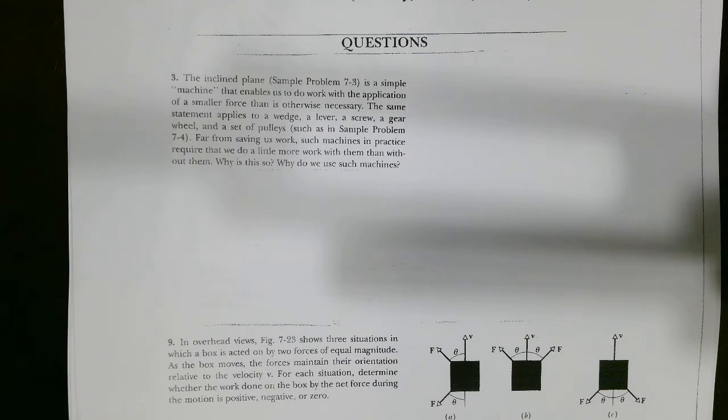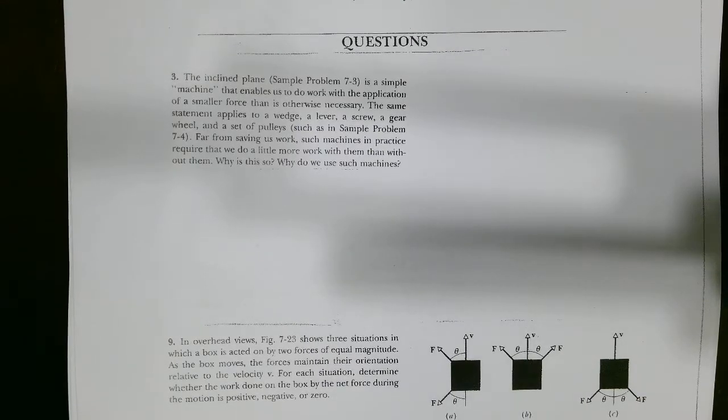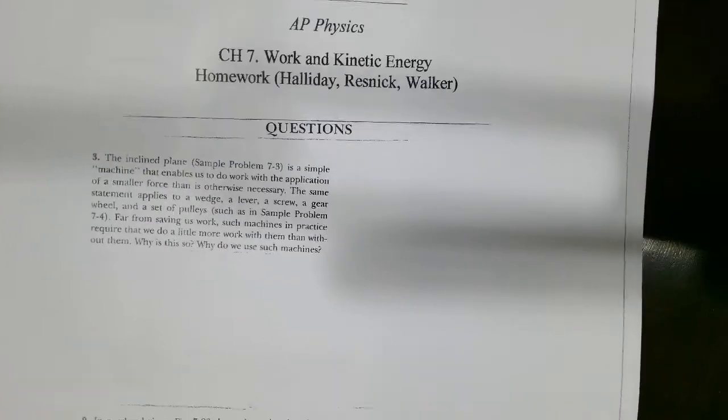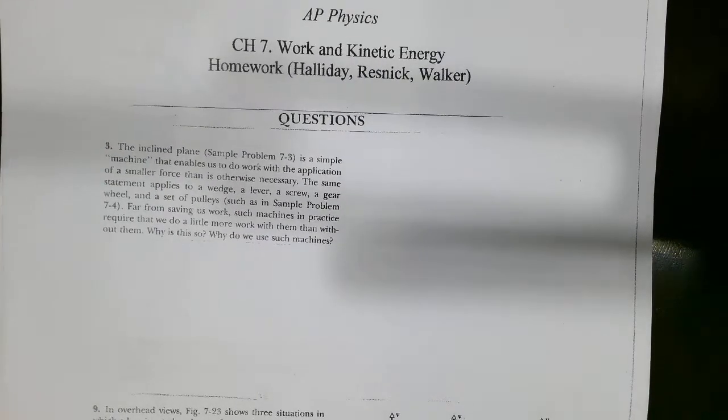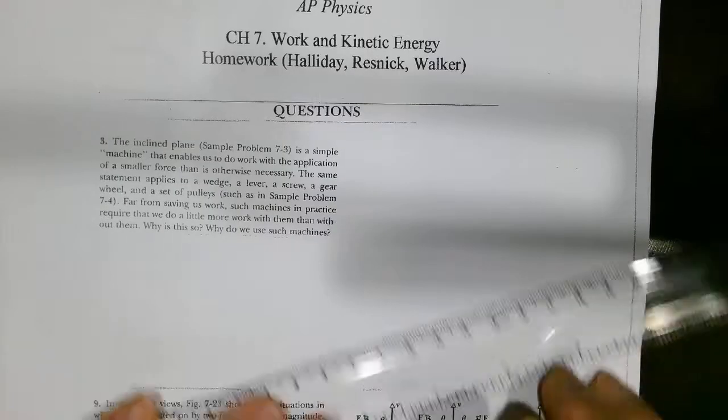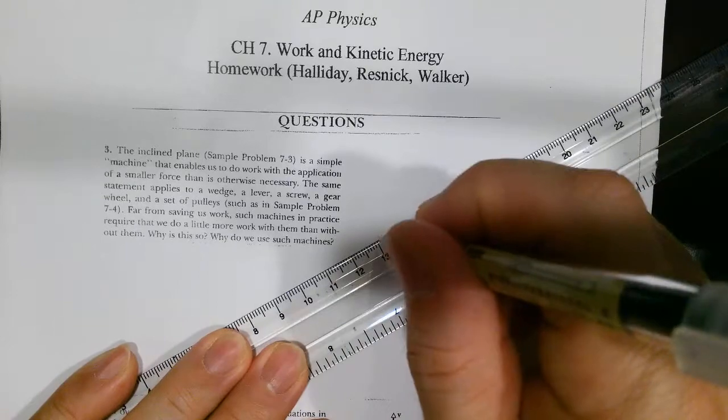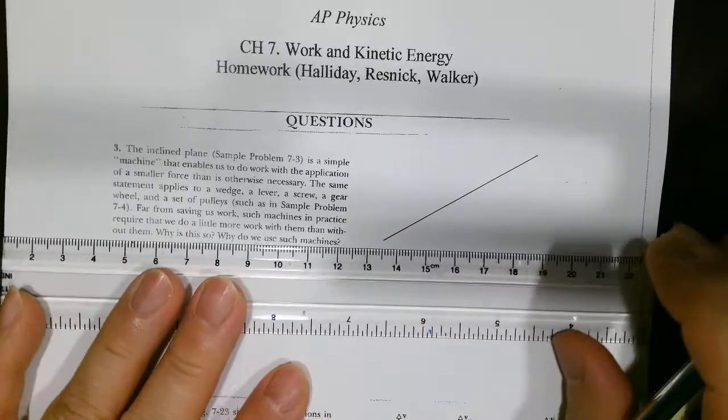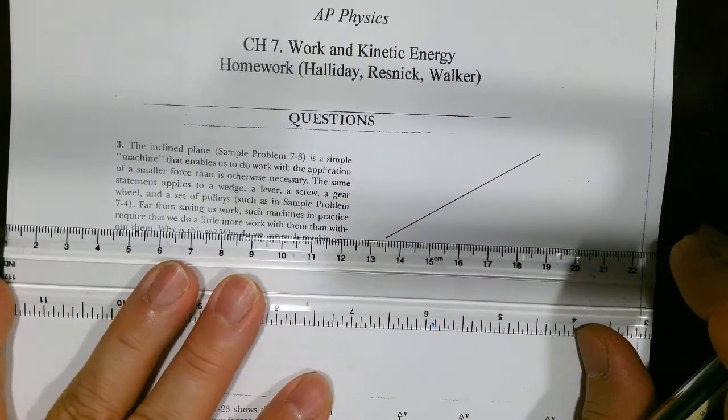Far from saving us work, such machines in practice require that we do a little more work with them than without them. Why is it so? Why do we use such machines? Well, an inclined plane, or simply a ramp, is one of the simplest machines that humans have invented.